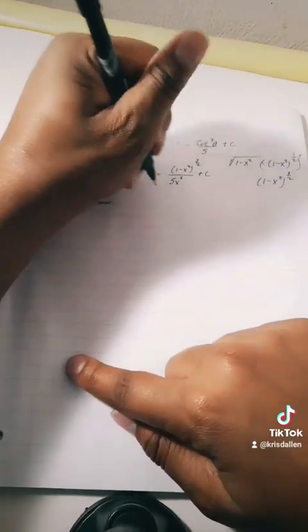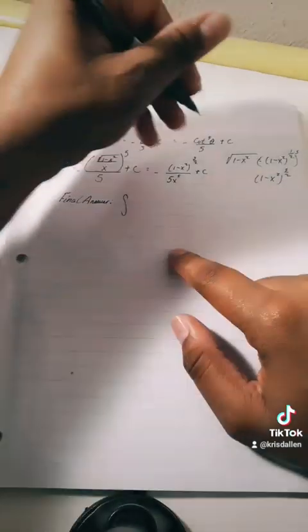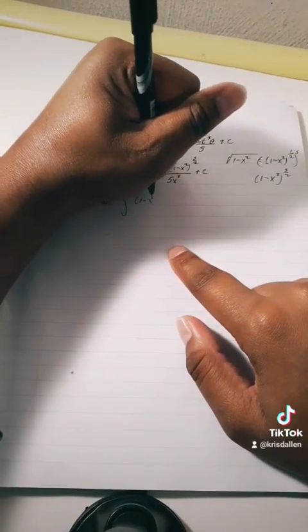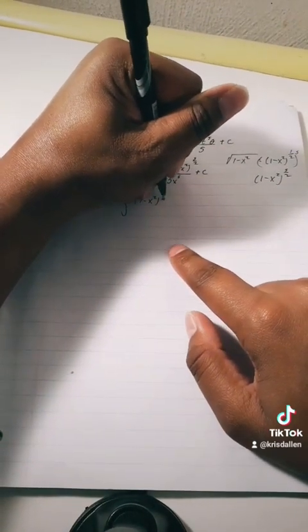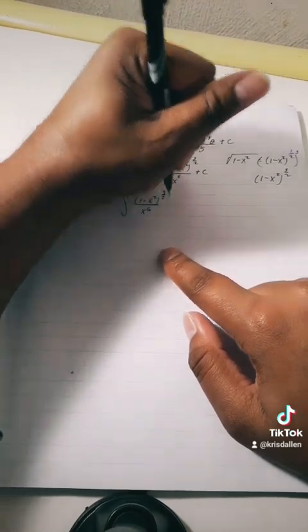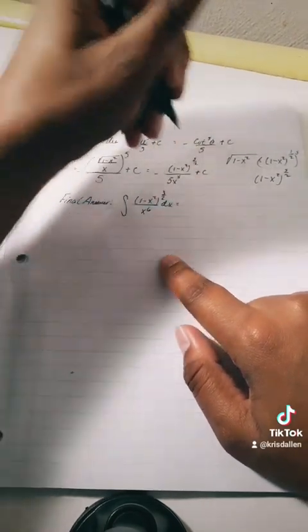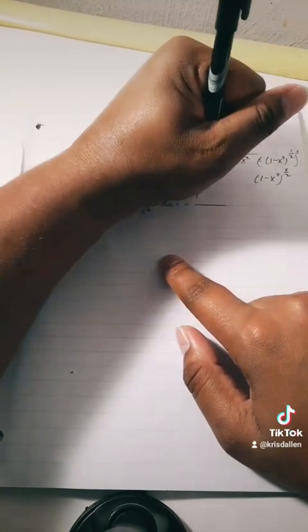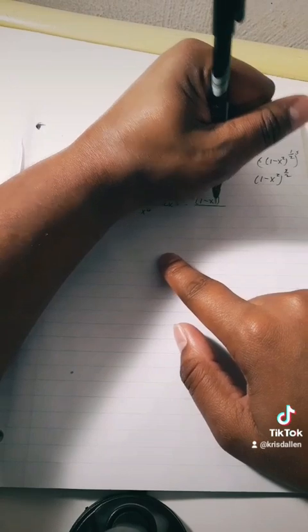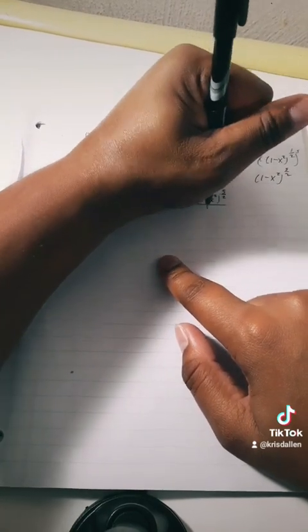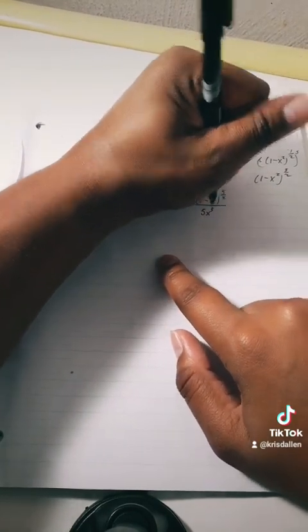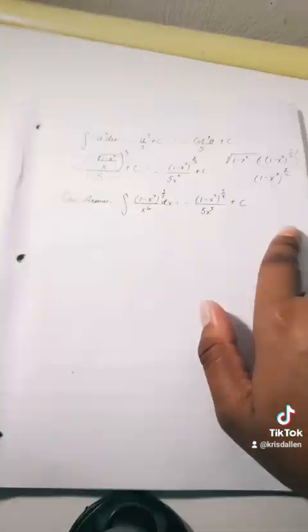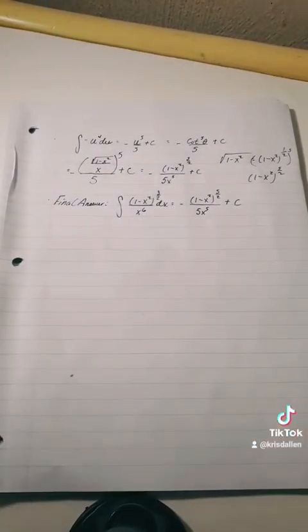So for this integral, we're asked to integrate 1 minus x squared raised to the 3 over 2, all divided by x to the 6th power, dx. And our final answer for this is just going to be negative 1 minus x squared raised to the 5 over 2, all over 5x to the 5th power, plus c. And that's your answer. Let me circle that for you.